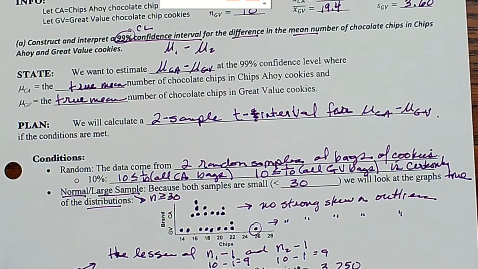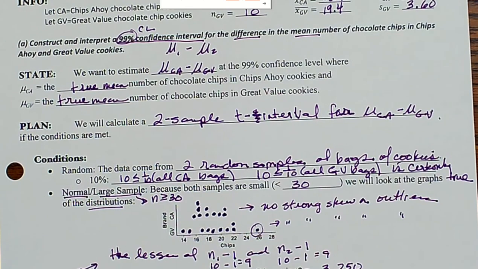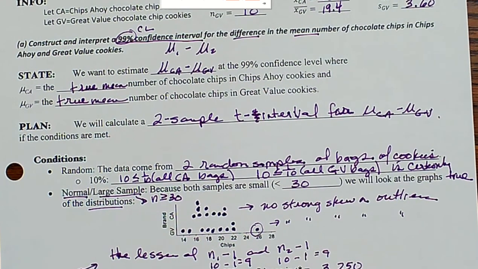So our confidence interval will be mean 1 minus mean 2, which for us is 18.4 minus 19.4, plus or minus our T star, 3.250, times the standard deviation of our sampling distribution, which for means is the square root of our standard deviation from our first sample, 1.78 squared, over that sample size, n1, which is 10, plus the standard deviation from our second sample, 3.60 squared, over its sample size, which is 10.